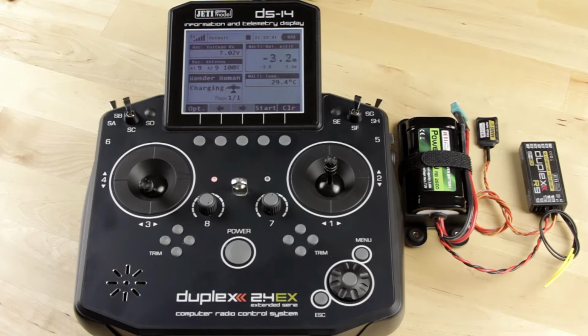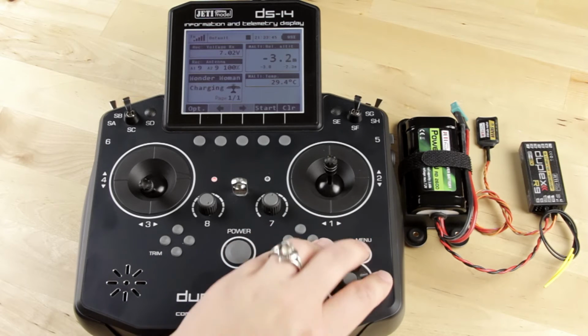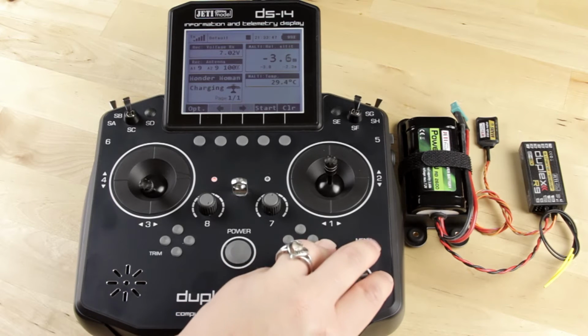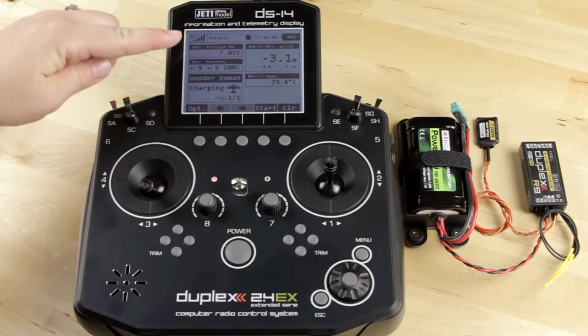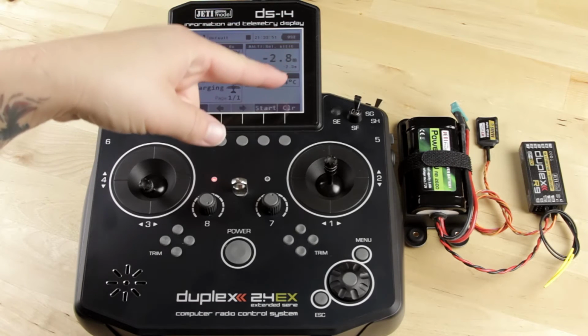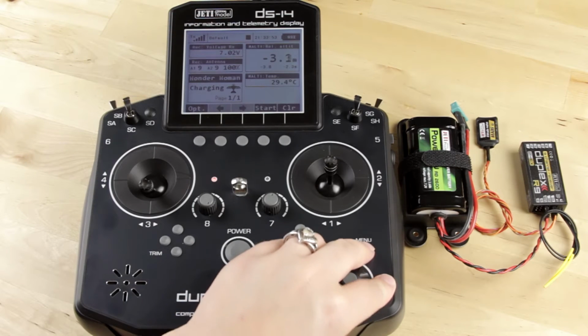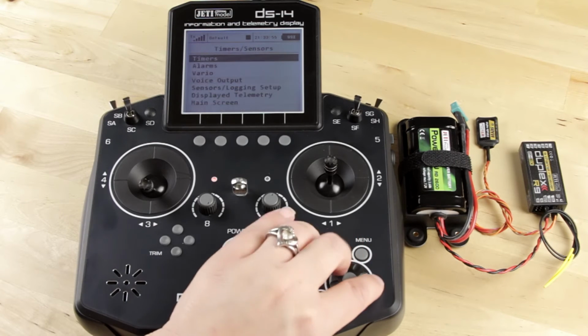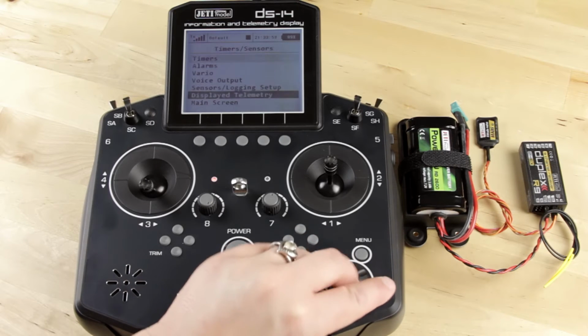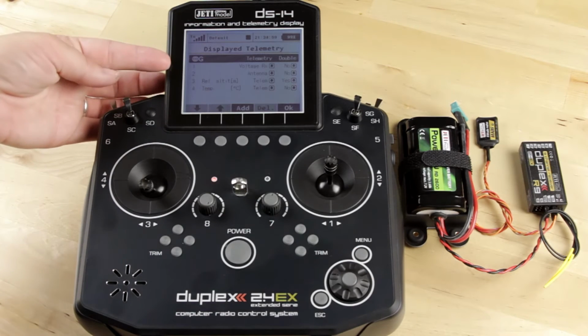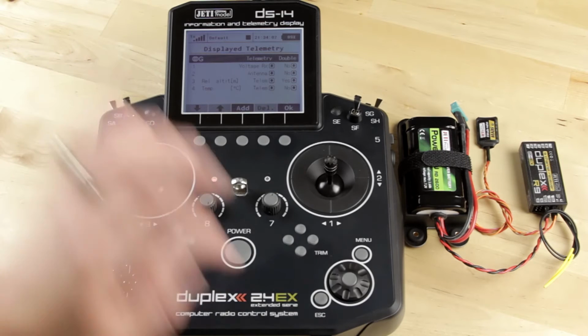But say I want to move it down underneath my temperature. We can do that as well. If you notice, you have 4 different parameters. 1, 2, 3, and 4. Now when we go back into our displayed telemetry menu, you will see the corresponding numbers, 1, 2, 3, and 4.